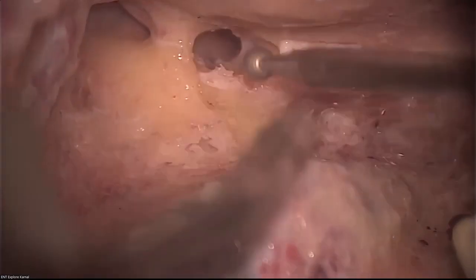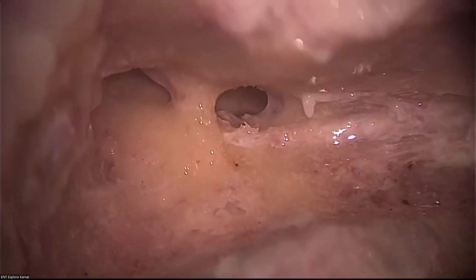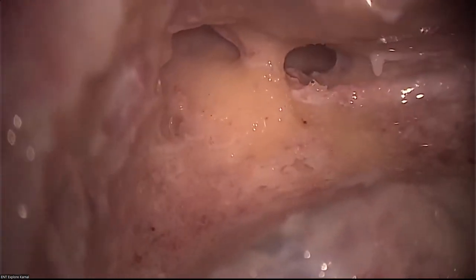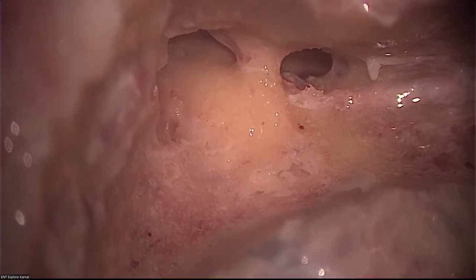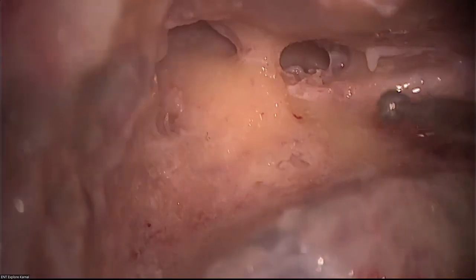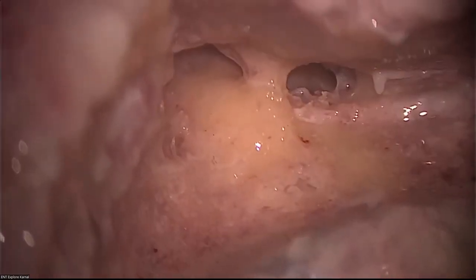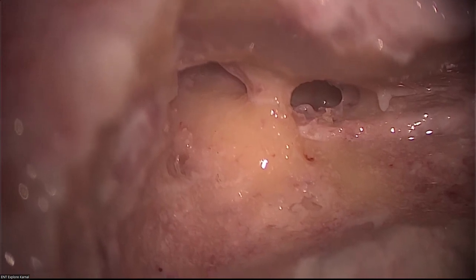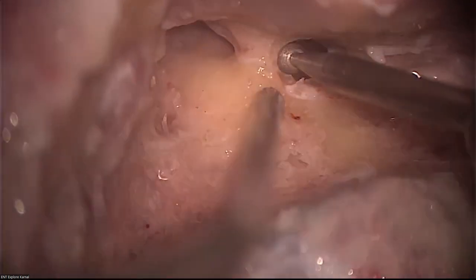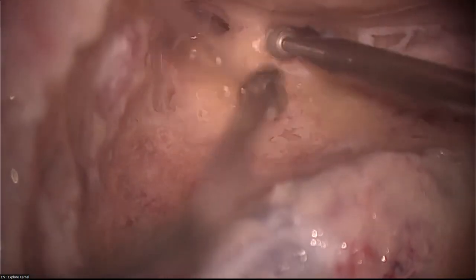See this? Now we can get a glimpse of the incudostapedial joint. The important thing at this point, before entering, I can see a glimpse of the round window niche. But still, I will widen this space further before going directly to the cochlea. I will widen all around to get the maximum space before going deeper.